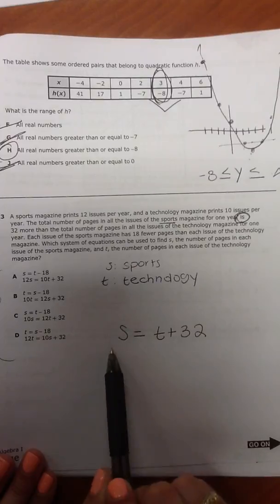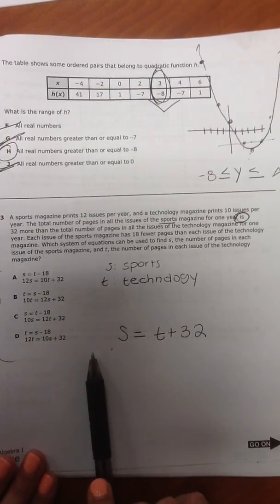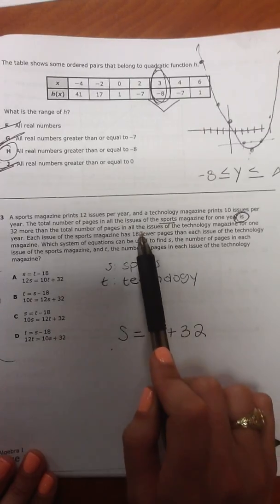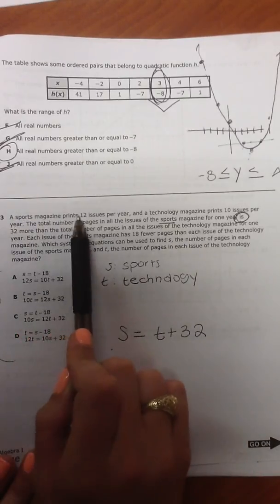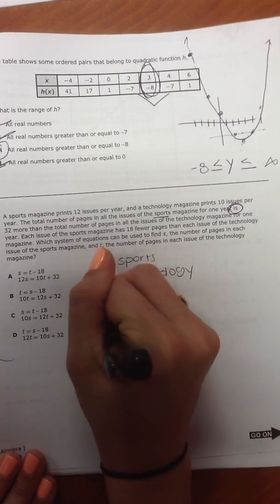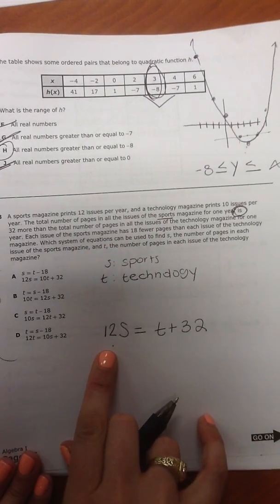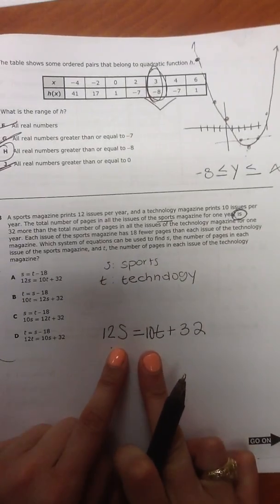Now, if you look, you notice I don't see that over here. And the reason is because it says the issues for the whole year. So if you notice, a sports magazine does 12 issues per year. So those 12 issues and those 10 issues have to be a part of the S and the T.